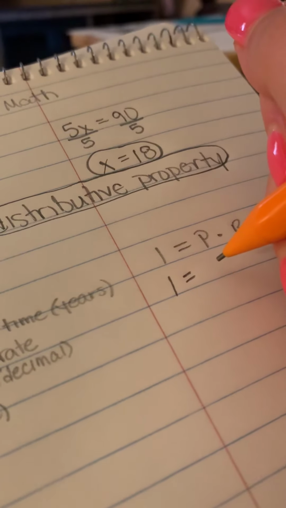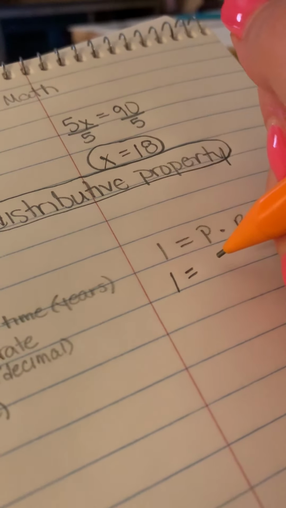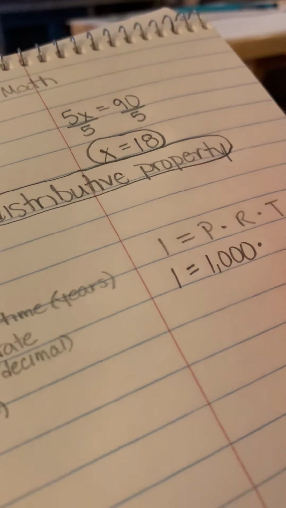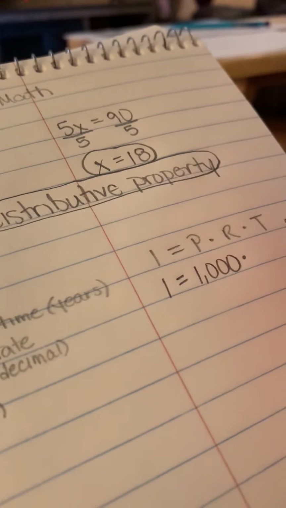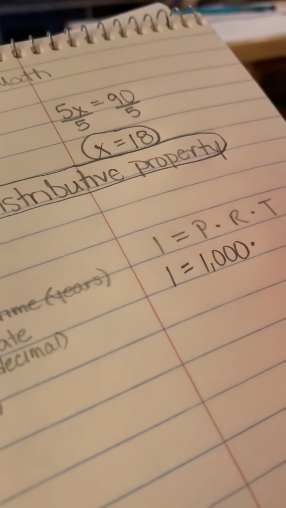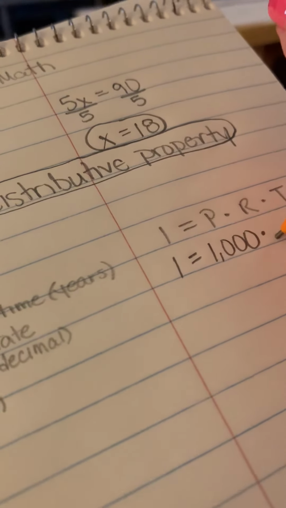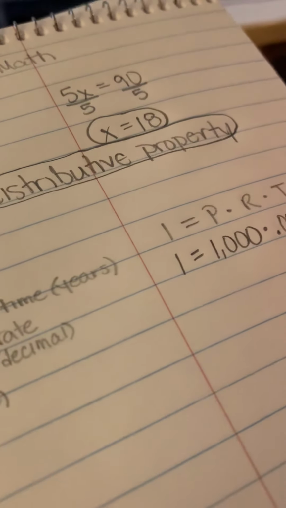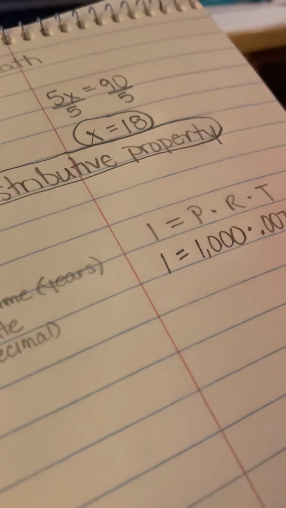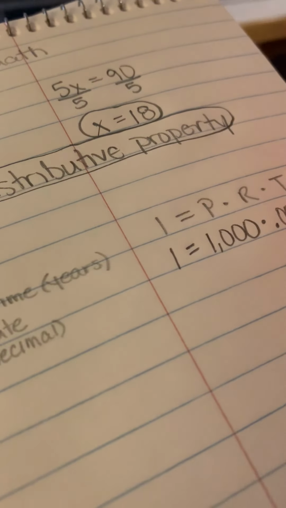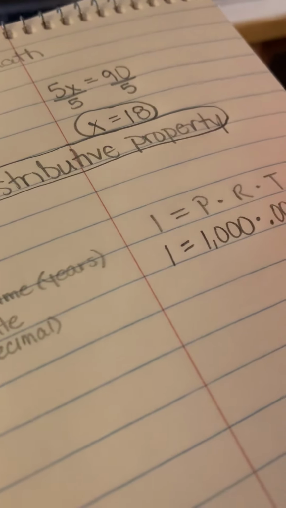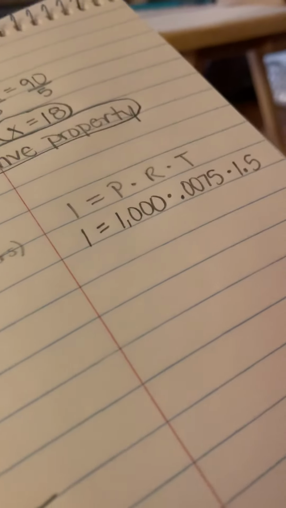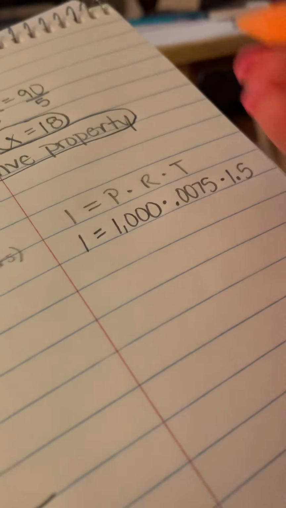The principal is the amount saved or borrowed, which is $1,000, times the rate. So your rate is 0.75%, but when we change that to a decimal, we're going to get 0.0075 times the time, and the time has to be in years. So 18 months is 1.5 years because it's 1 year and 6 months. So can I go ahead and put that in your calculator?